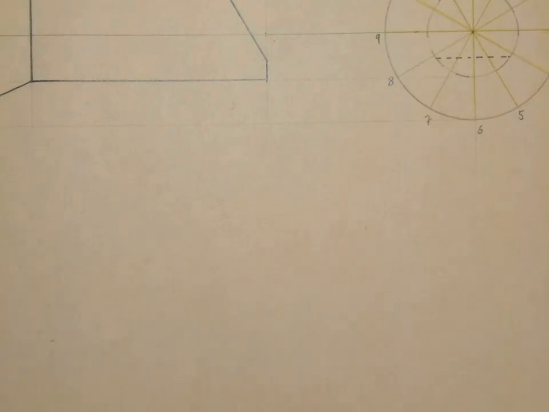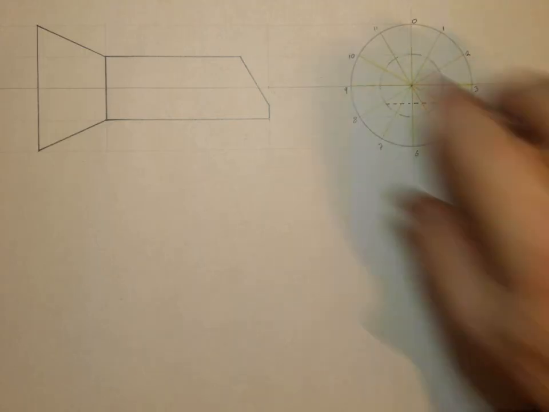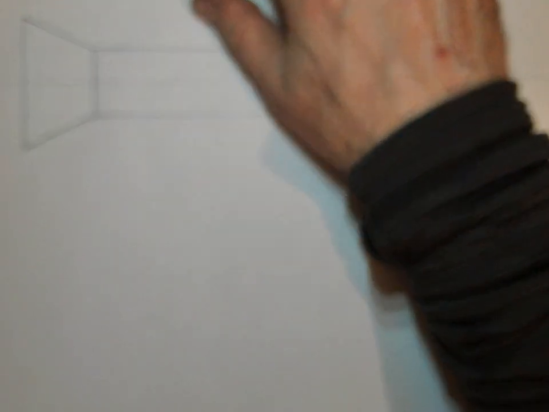So we begin the question now. I'm going to start first of all with the development of the truncated cone. And I'm going to complete that development over here to the right, just to leave space for the development of the cylinder. Again, I'm not going to complete the plan view in this question. That's something that can be done yourself for revision.